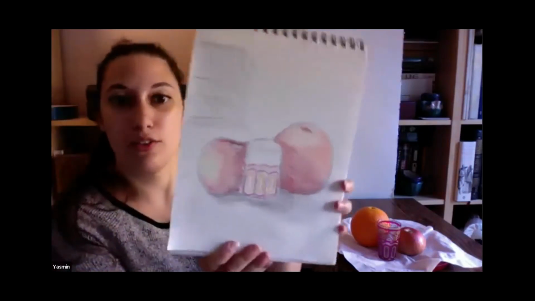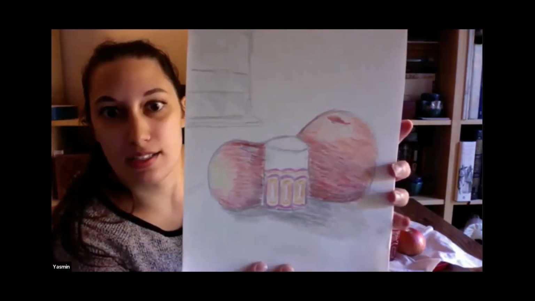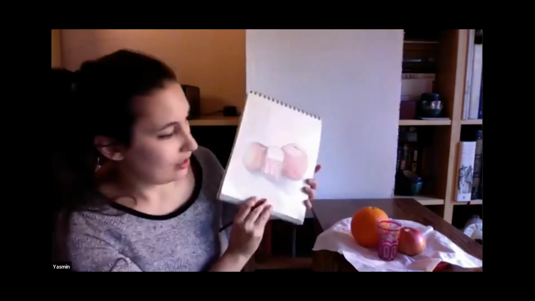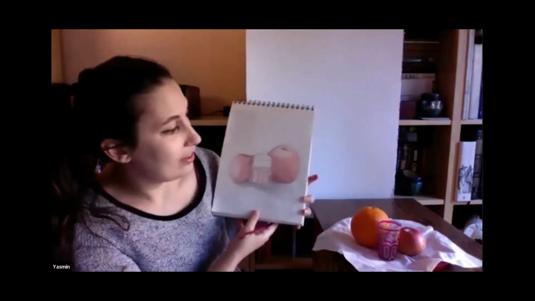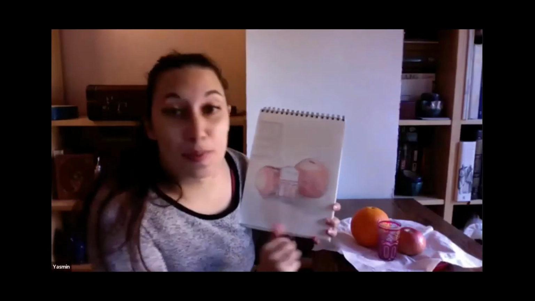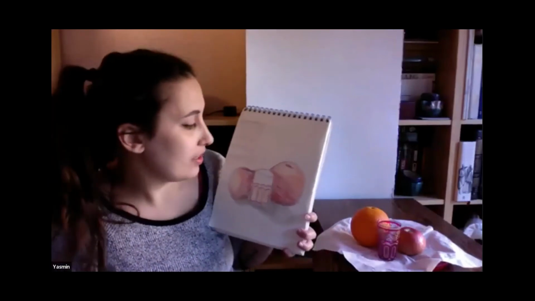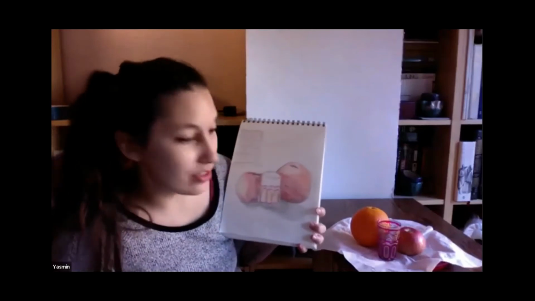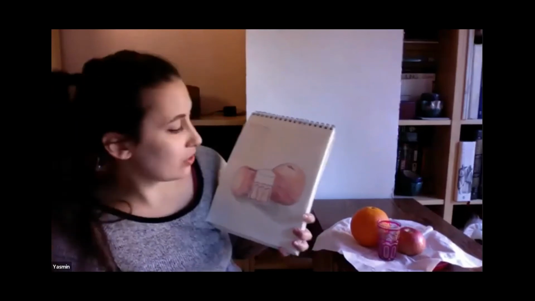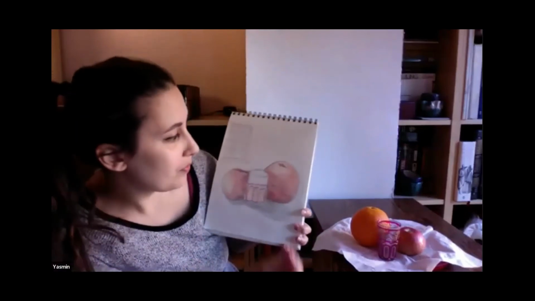Okay, I don't know if everyone can see my design. In hindsight, I could have picked a slightly less complex teacup, but I wanted it to be a little bit of a challenge, and it is definitely a challenge to draw this teacup.